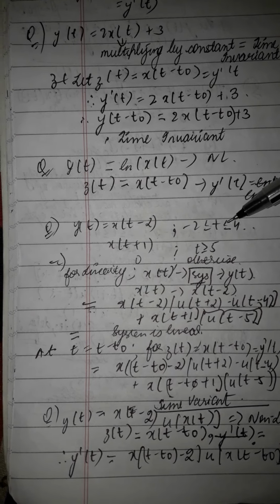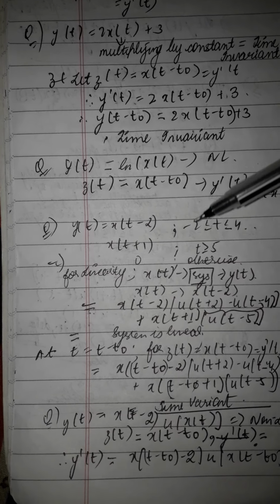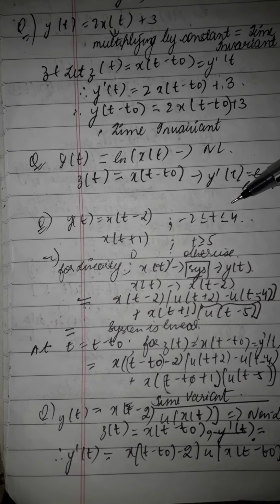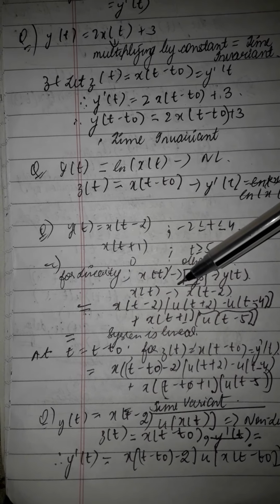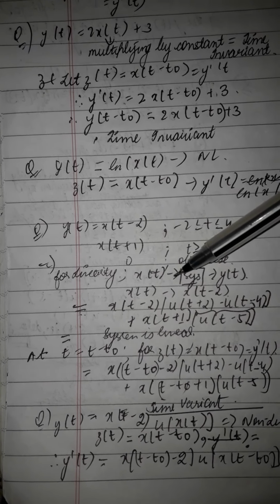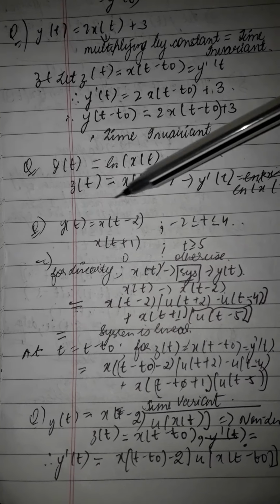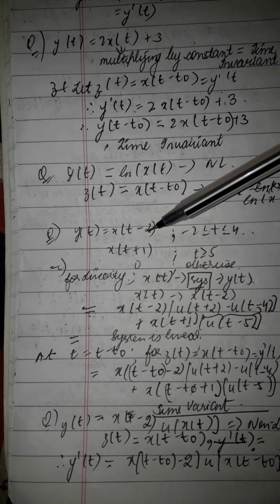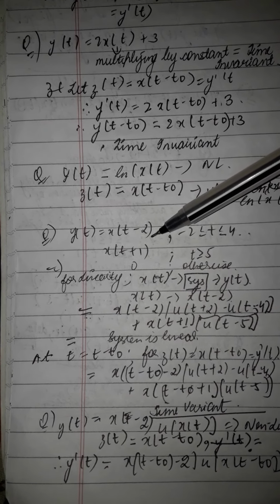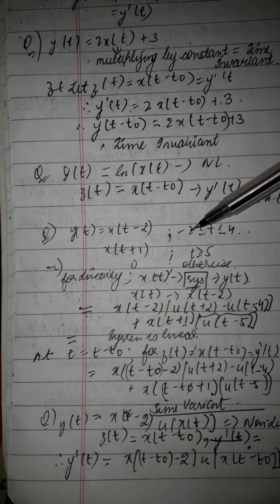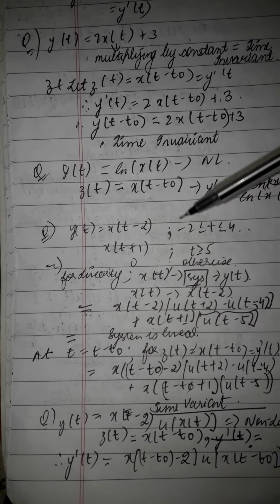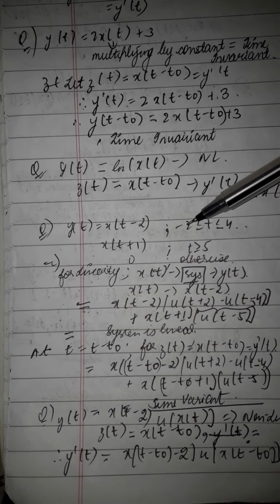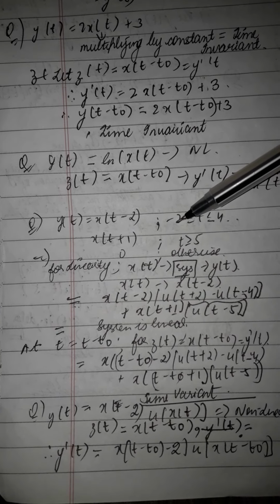Whenever this type of interval is given, we need to write it in the form of the unit step signal, so that it will be easier for us to calculate. So x(t minus 2), okay, what is this? Taking the first half of the signal, when the signal lies between minus 2 to plus 4. So x(t minus 2), so what will be minus 2? At t is equal to plus 2, the signal will be u(t plus 2).